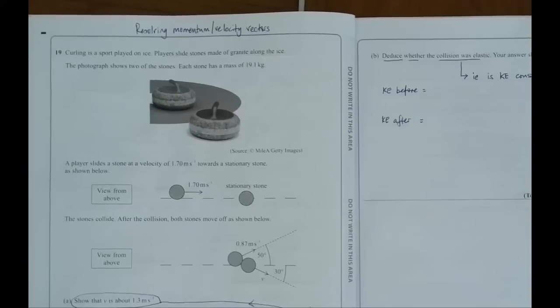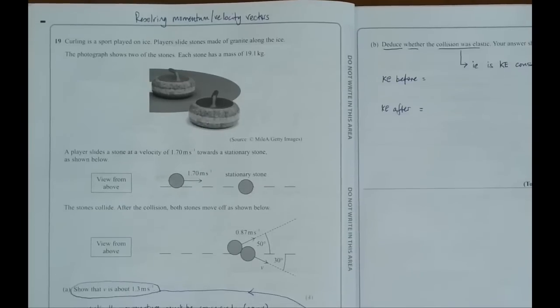So this is the view from above. This stone is going forwards, going to glance off the stationary stone and create the situation that we're going to analyze now. The stones collide. After the collision, both stones move off as shown below. So the angles are given.